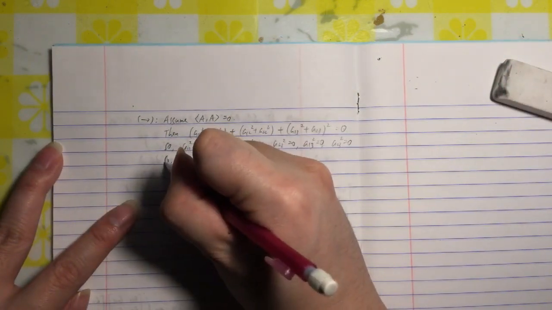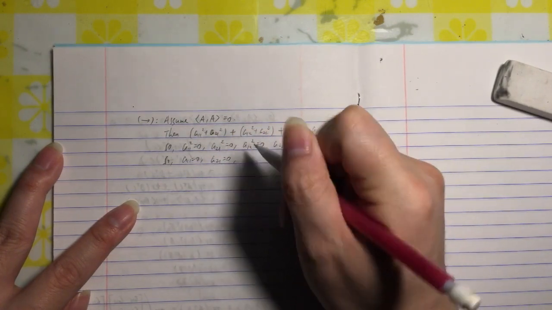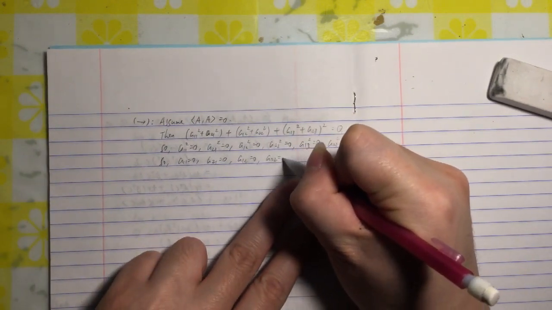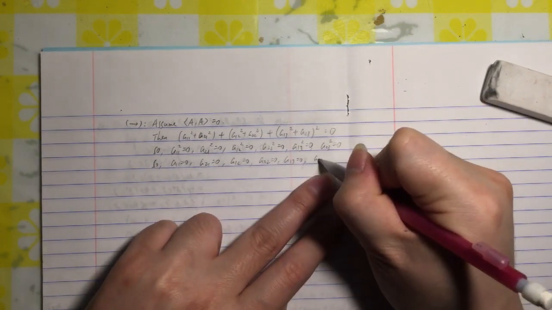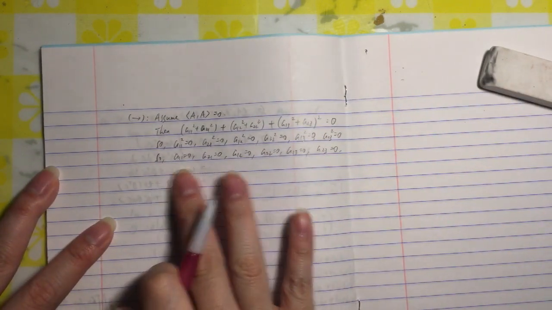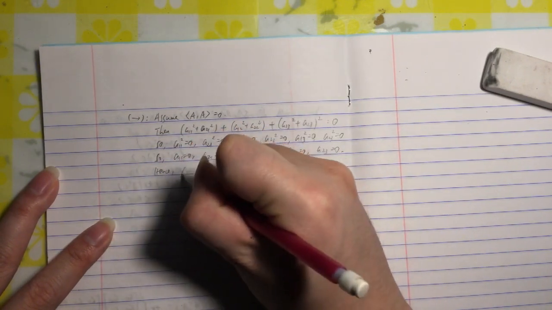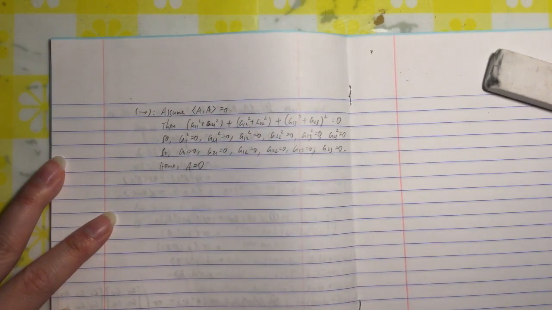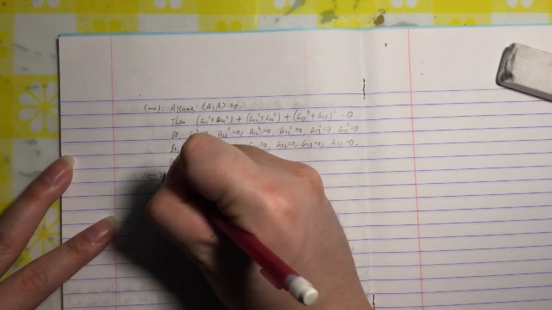So if I take the square root, that means a11 must be 0, a21 must be 0, a12 must be 0, a22 must be 0, a13 must be 0, and a23 must be 0. In matrix A, if every entry is 0, then A must be the 0 matrix. That's one deduction.